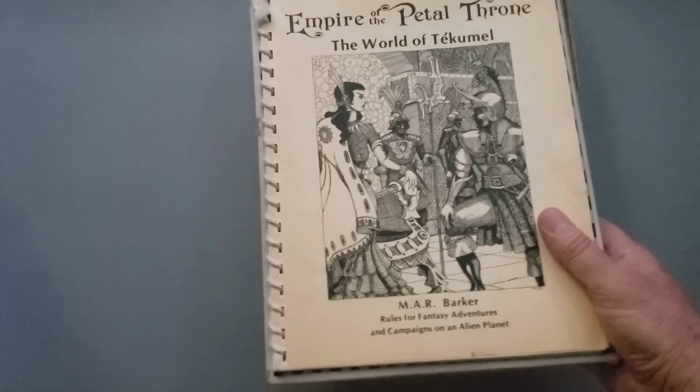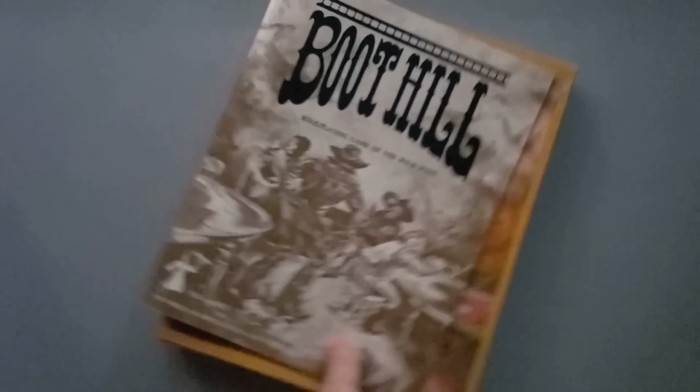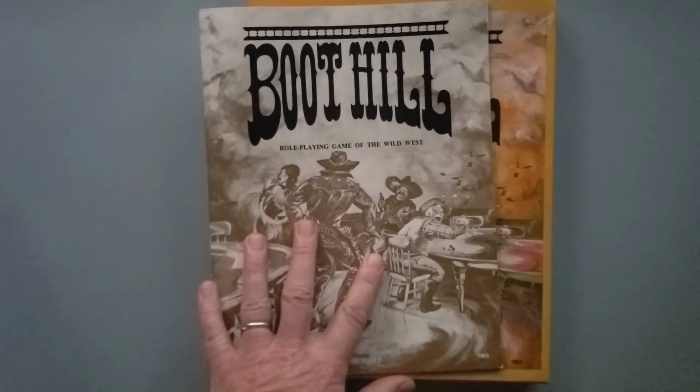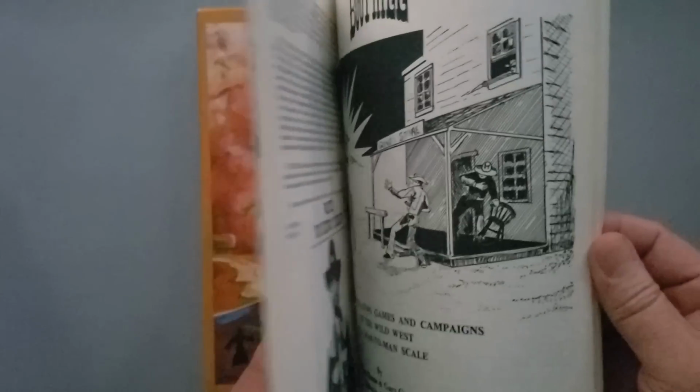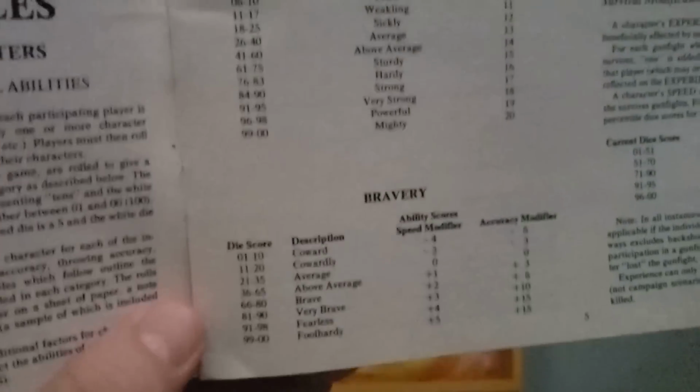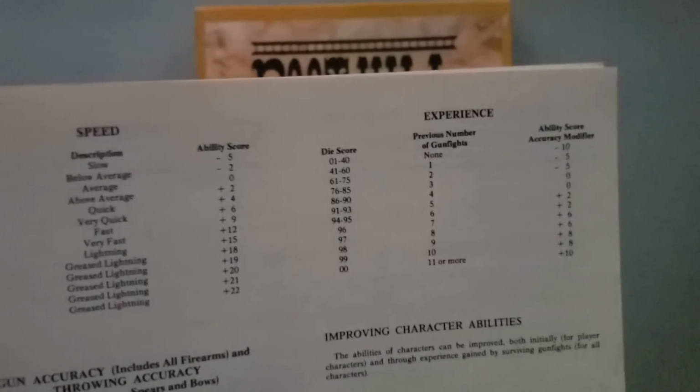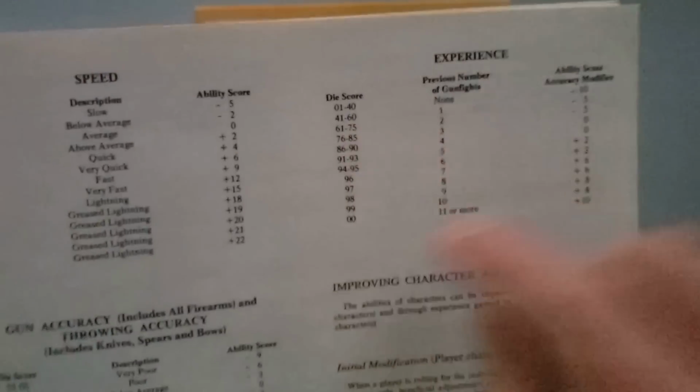3d6, okay? But then also 1975, you have the release of Boot Hill. Also by TSR. This is a Wild West game, however. And it's a role-playing game, but it's really more about one-to-one gunfights. It's gunfight combat. So the ability scores reflect that. Speed, gun accuracy, throwing accuracy, strength, bravery, and experience, how many gunfights you've been in before.